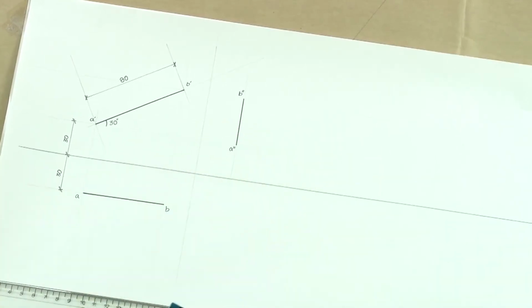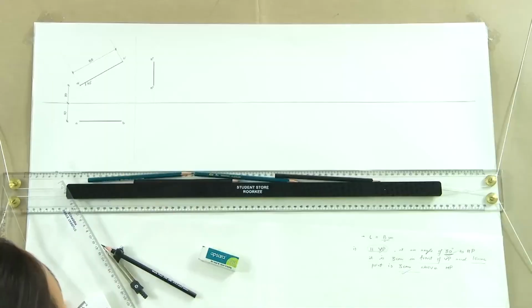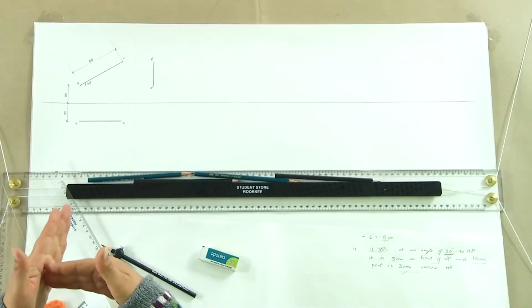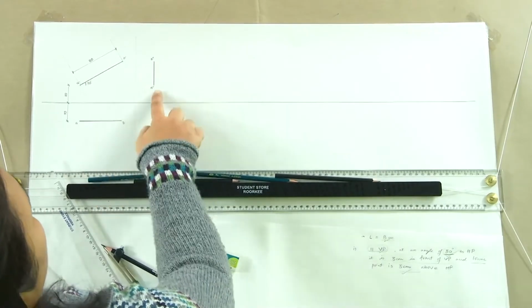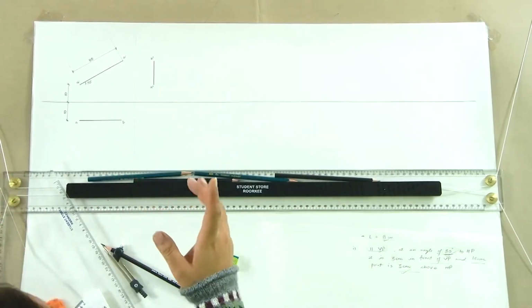Now, another thing that you can visualize here is that this line which is parallel to VP is in a plane which is perpendicular to the side plane, and hence we will see a vertical line. Whenever the line is contained by a plane which is perpendicular to a plane, we will only see a straight line. The trace of that line will depend upon the angle it makes with the other plane. That is how we will be doing it.